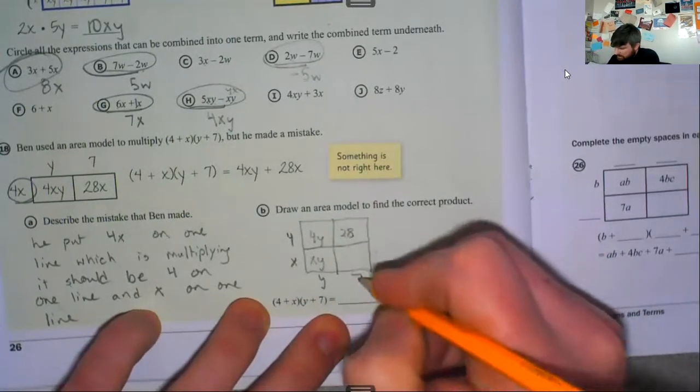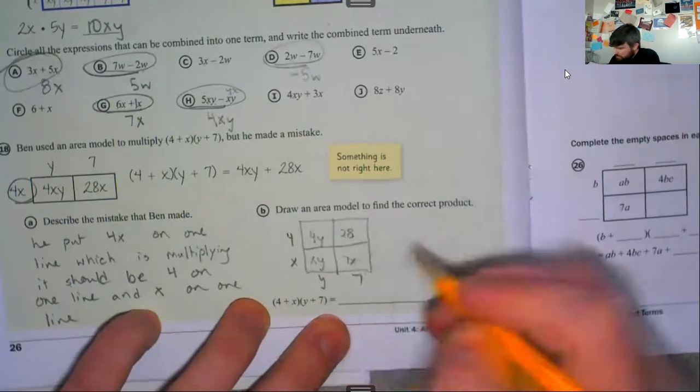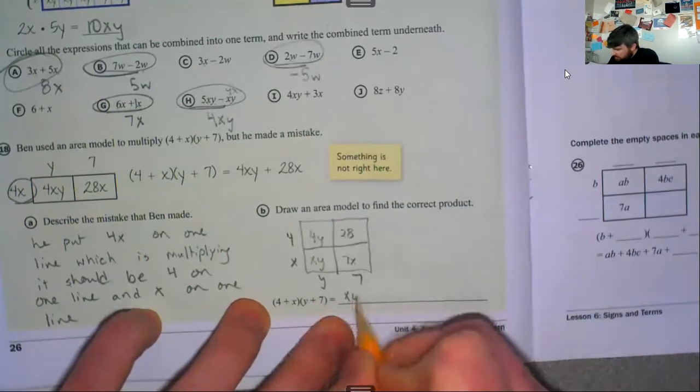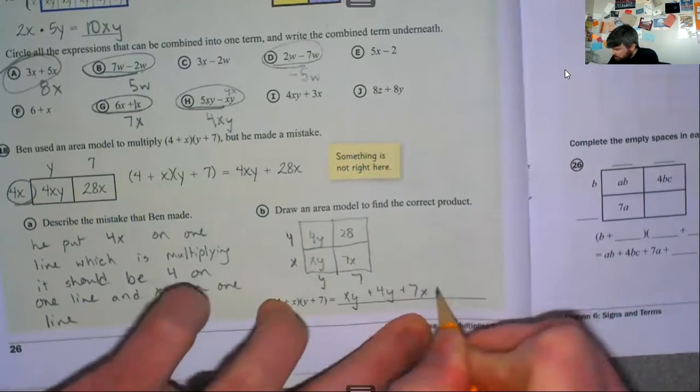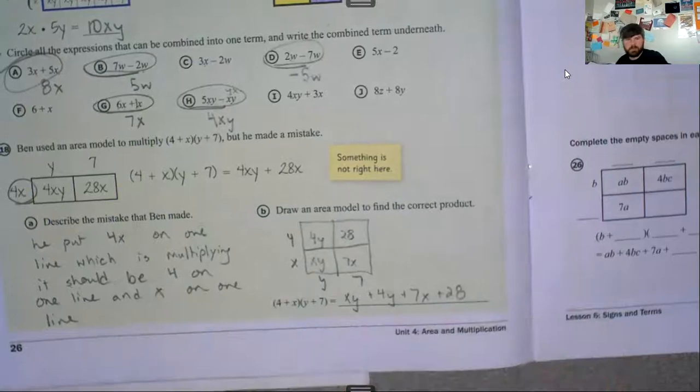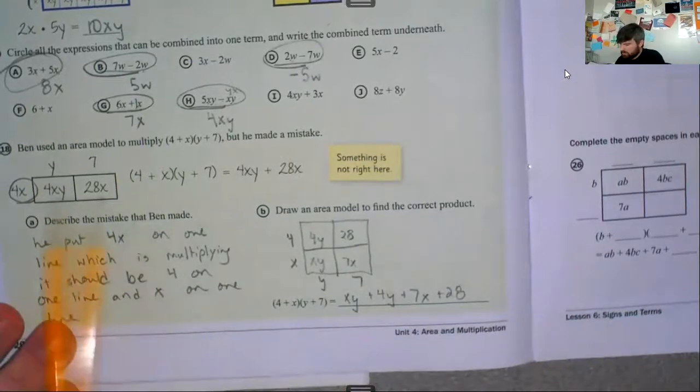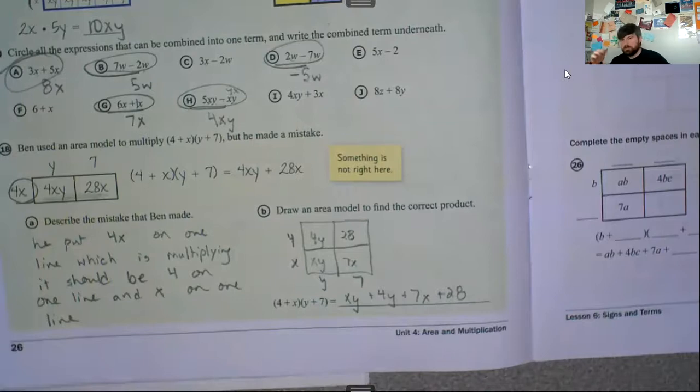And 7 times x is 7x. So we've got xy plus 4y plus 7x plus 28. Okay, and he missed a lot of those terms because he didn't do the addition part.